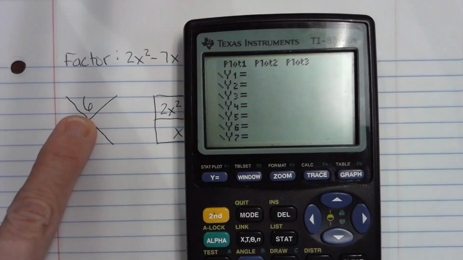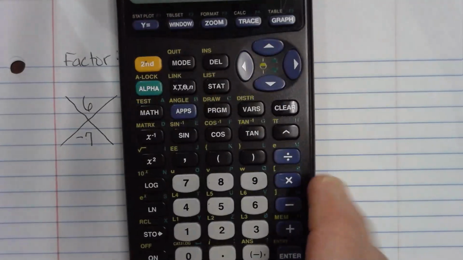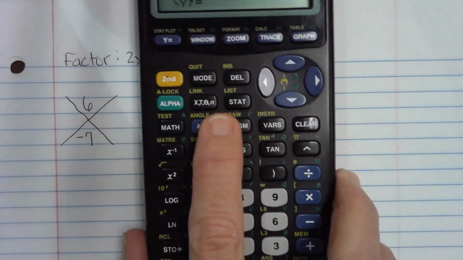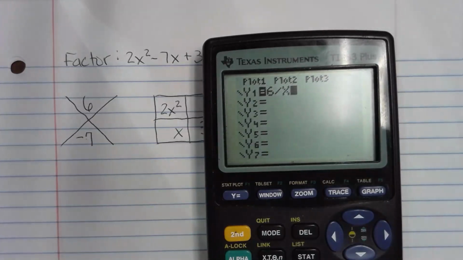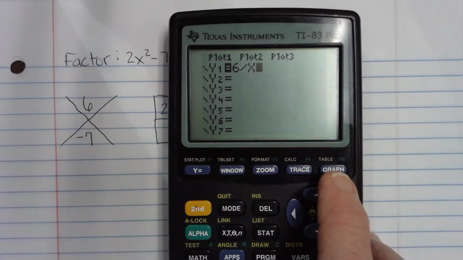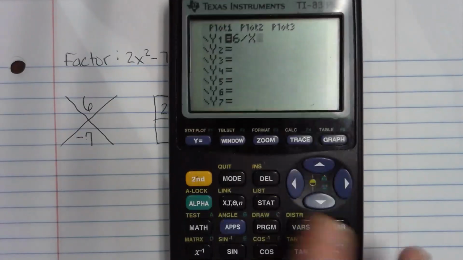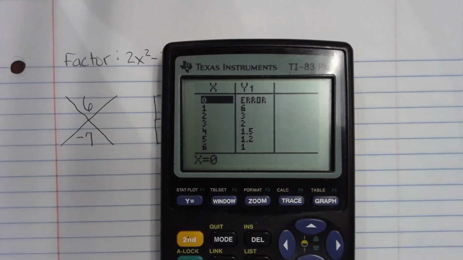Okay, you're going to take this number 6, you're going to type in 6 divided by x, and the x is next to the green button there. See the x? Okay, so that's what it looks like. 6 divided by x. I want to make sure everybody got that part. Did everybody get that part? Everybody find y equals? Everybody do 6 divided by x. Now what you're going to do is, in yellow, see the graph button? In yellow it says table. So if you press second and the graph button, it's going to take you to a table.